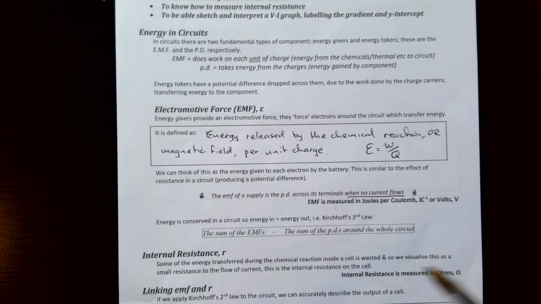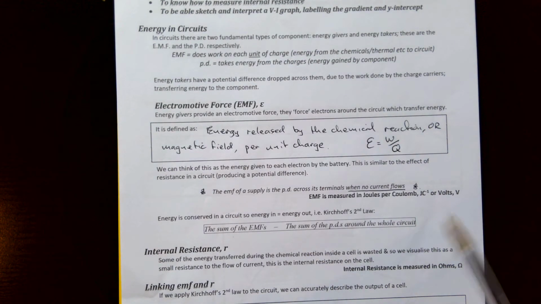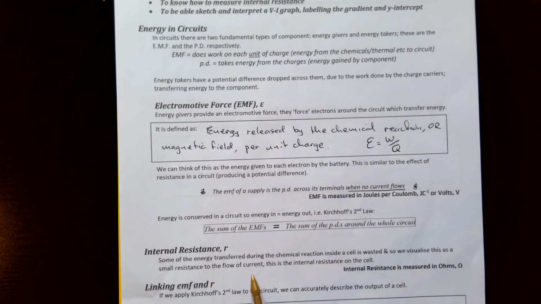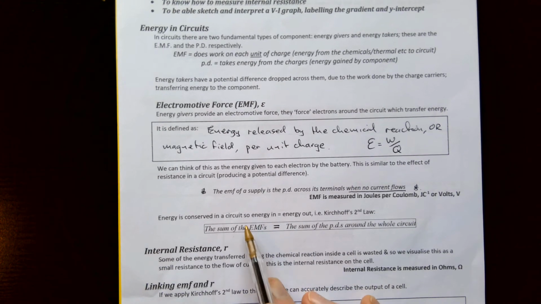So if you go back to Kirchhoff's second law, and we'll put an equal sign there, don't know why that's not come out as an equal sign. If you go back to Kirchhoff's second law, it's about conservation of energy. And yet I'm saying that energy is lost, so this can't be true.